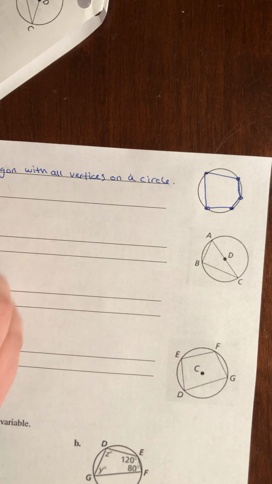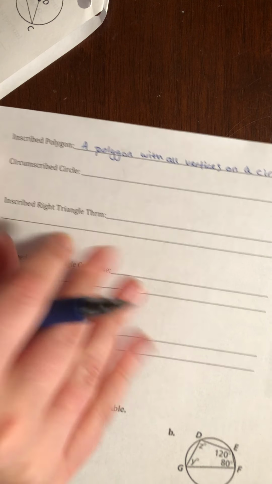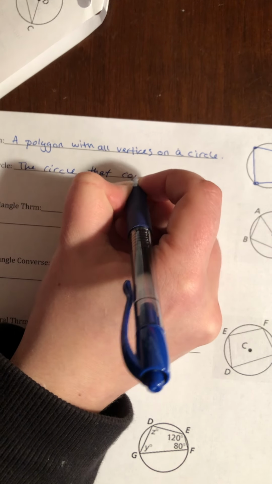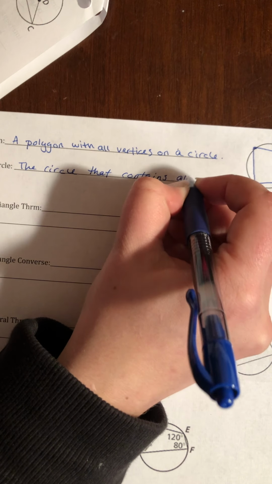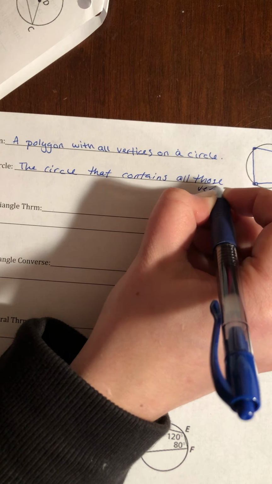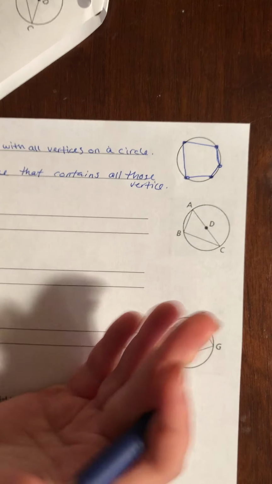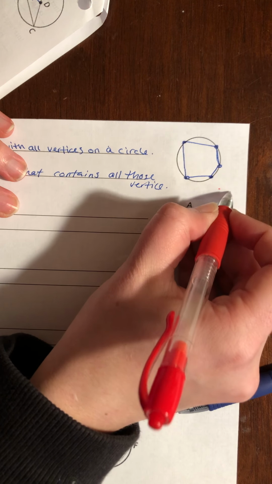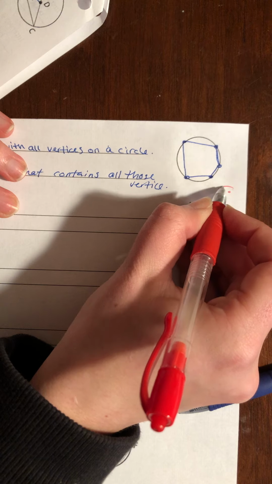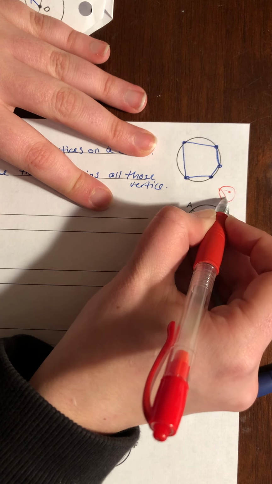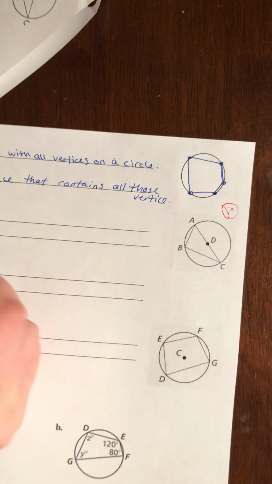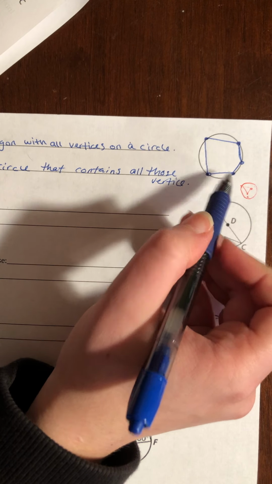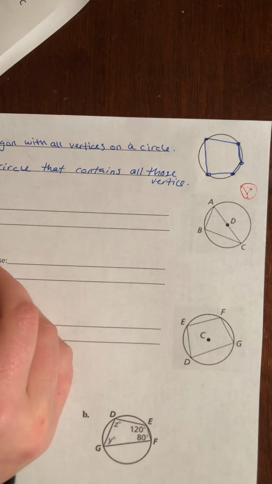On the outside of that is the circumscribed circle. So it's the circle that contains all of those vertices. Not all shapes are going to have a circumscribed circle per se. Some shapes, you just won't be able to draw an exact circle that would hit all of the vertices. It's just not going to work. So that's why it has to be specifically an inscribed polygon. The polygon's on the inside, the circumscribed circle is on the outside.